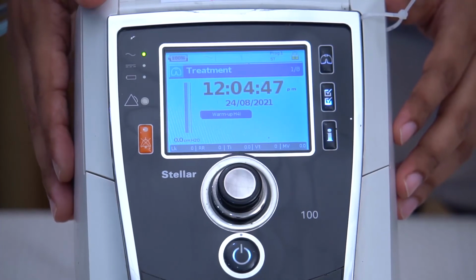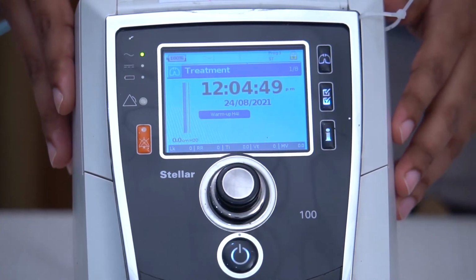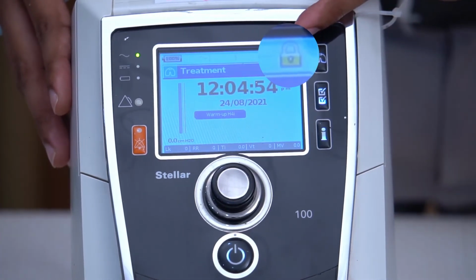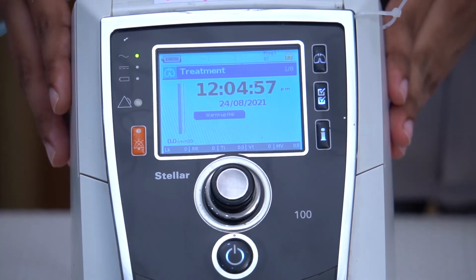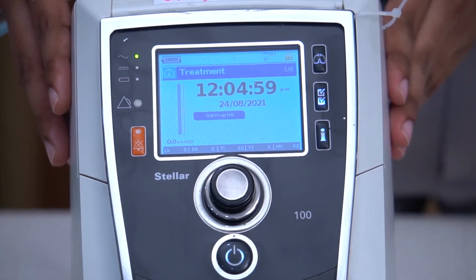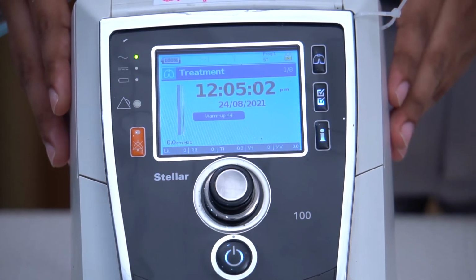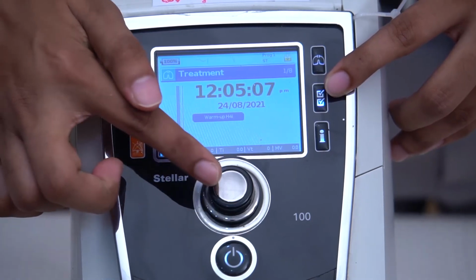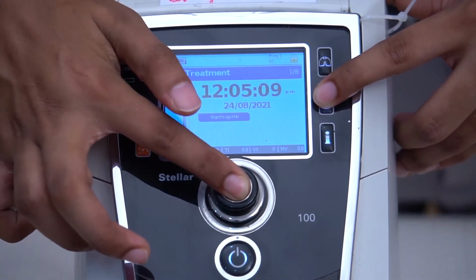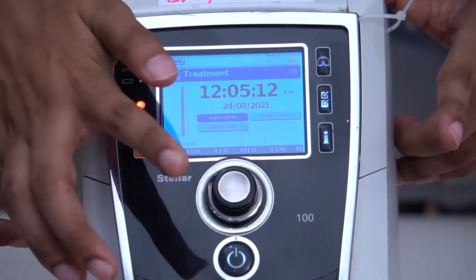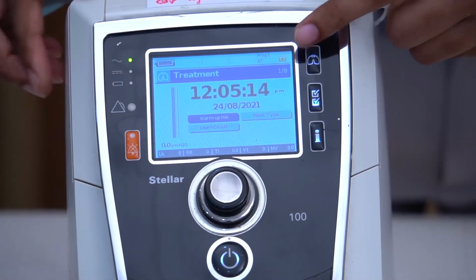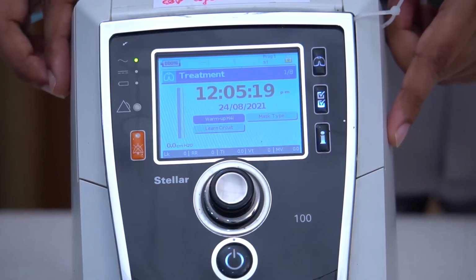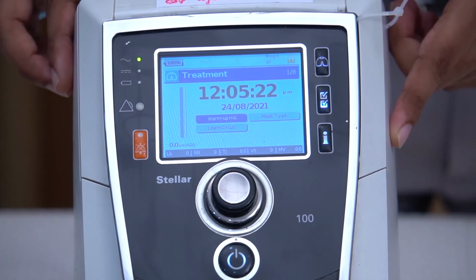Lock and unlock the main unit. Once the machine is on, you will see a locked padlock sign in the right upper corner of the main screen. You are not allowed to change settings unless you unlock the unit. To unlock the unit, press the right middle button, which has two tick signs, and the middle knob together for a few seconds. Then the unit will unlock, and the locked padlock sign will change to an unlocked padlock sign in the right upper corner of the screen. Now you are permitted to change the settings.